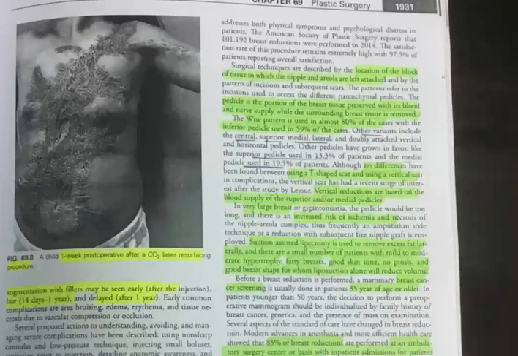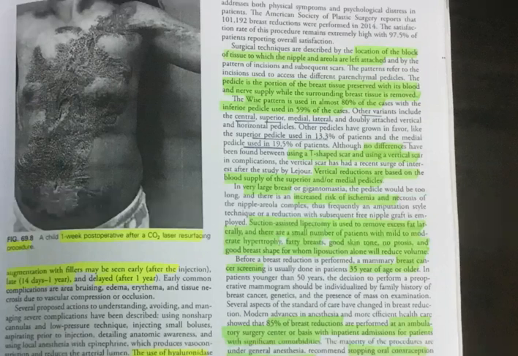So surgical techniques are described by the location of the block of tissue to which the nipple and areola are left attached. The pattern refers to the incision used to access the different parenchymal pedicles. The pedicle is the portion of the breast tissue preserved with its blood and nerve supply, while the surrounding breast tissue is removed. So the Wise pattern is the most commonly used pattern.